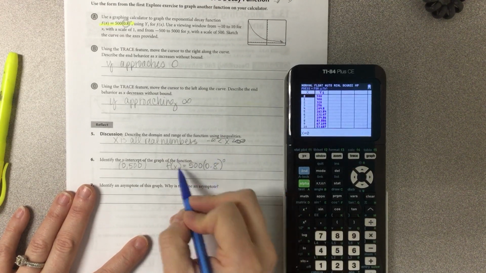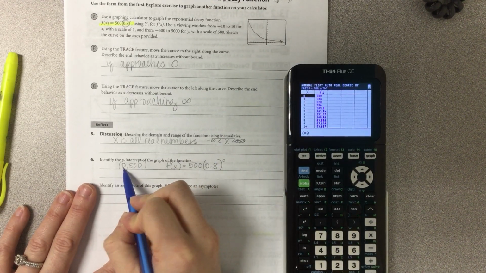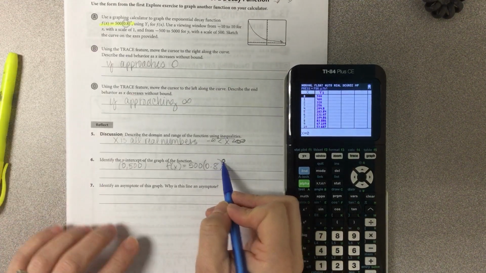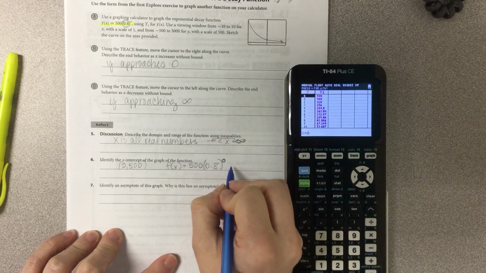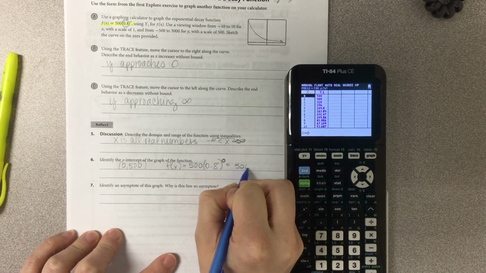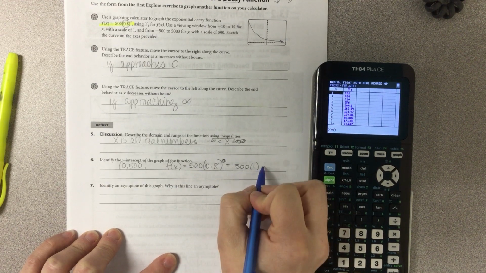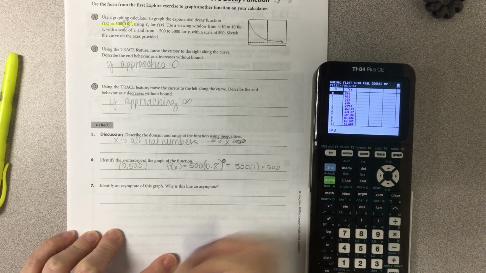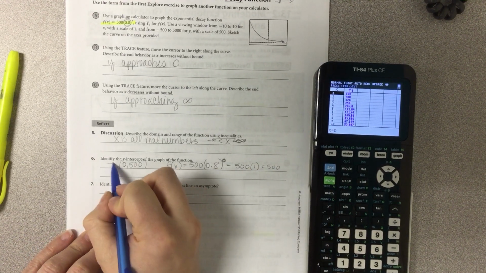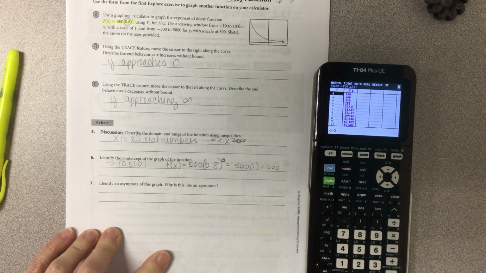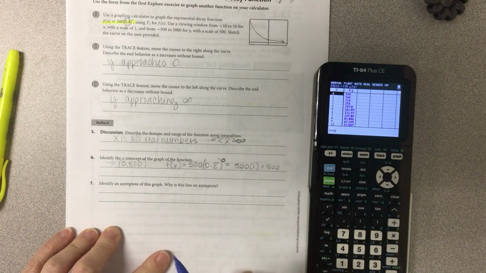So right here, when x is 0, if you put a 0 into that function that they had us graph up here, anything to the power of 0 is 1, right? So we have 500 times 1. And so when x is 0, y is 500. That's our y-intercept. And then that's our initial value. That's where the graph is starting.